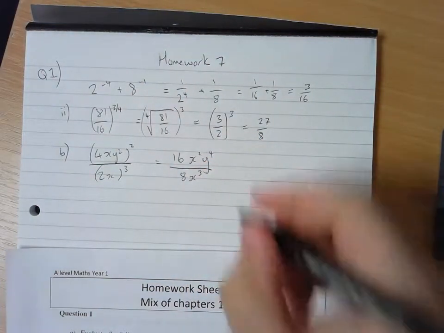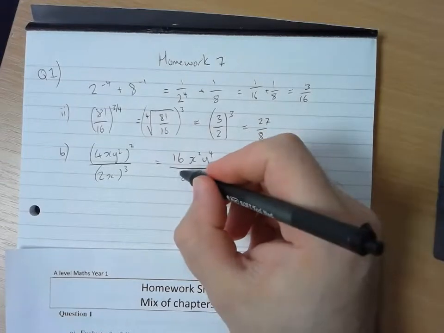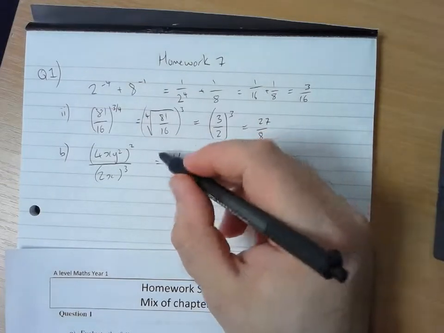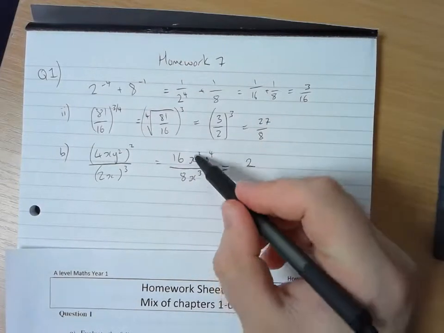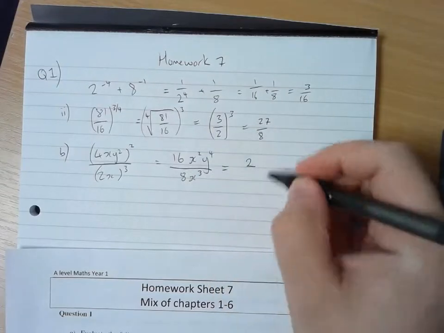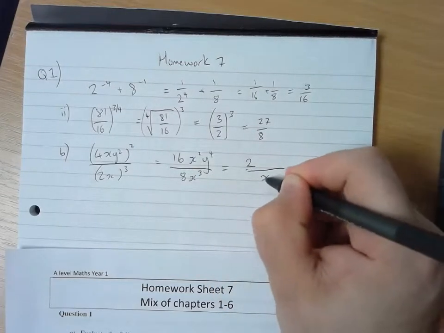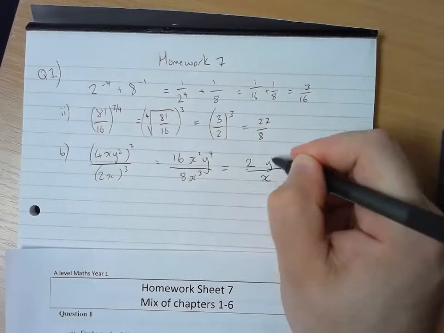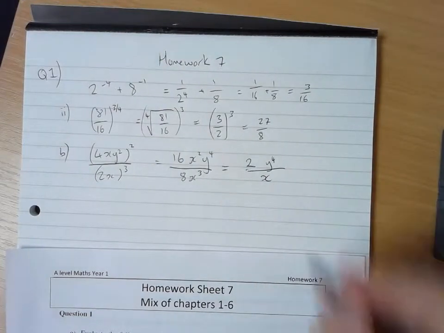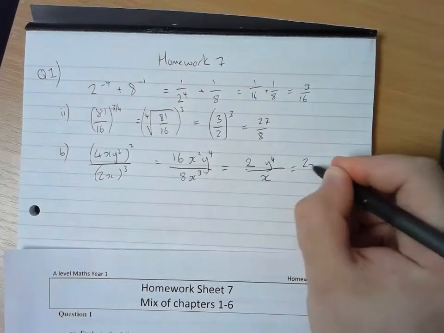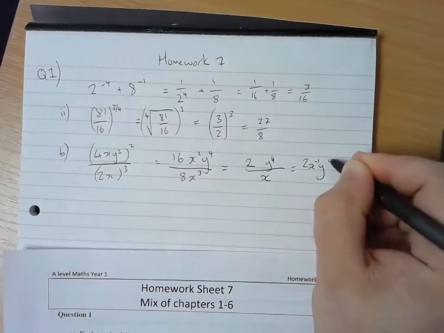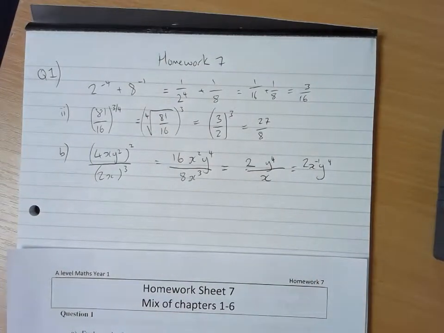We can now start cancelling down. We can cancel the 16 and the 8, leaving us 2. We can cancel the x squared with 2 x's from here, so we have an x on the bottom and we have a y to the 4 on the top. We could also write this as 2x to the minus 1 y to the 4 if we chose. And that's the end of the first question.